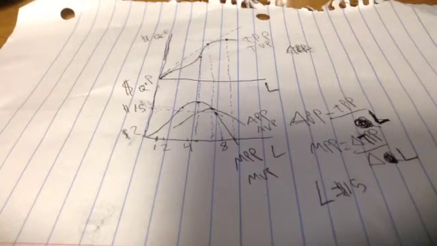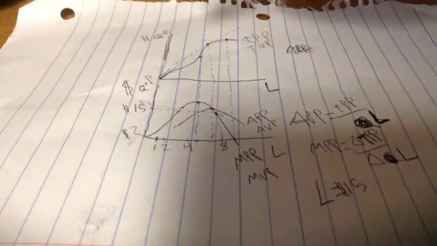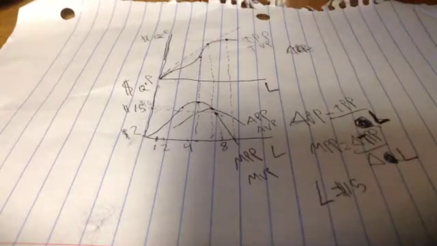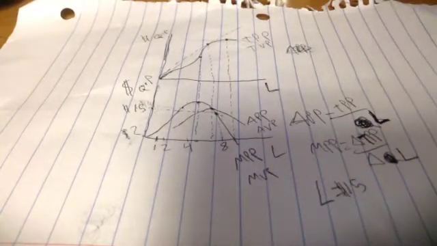So what you first need to do is draw a graph, and on this graph it will be the graph for total physical product and total value product.